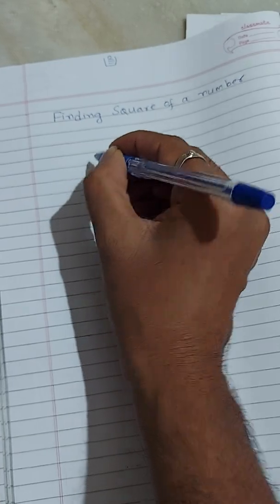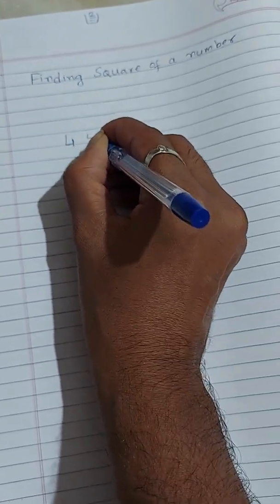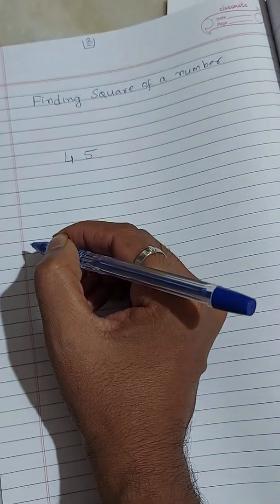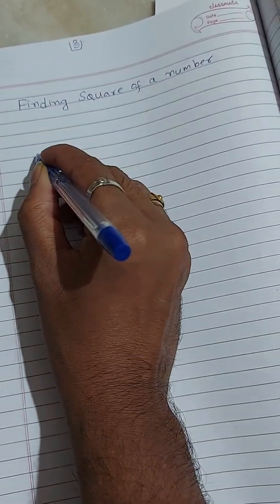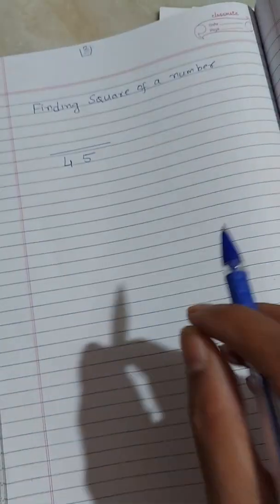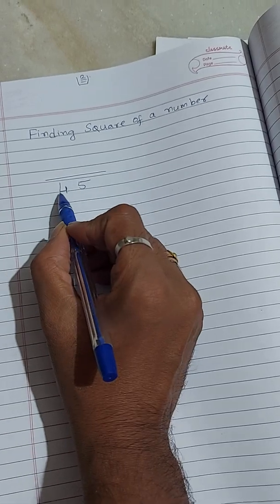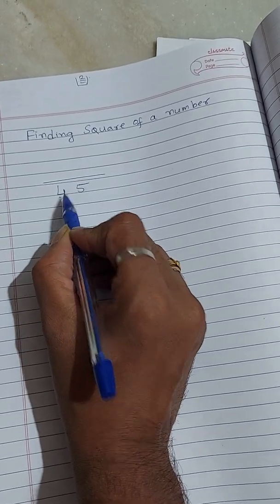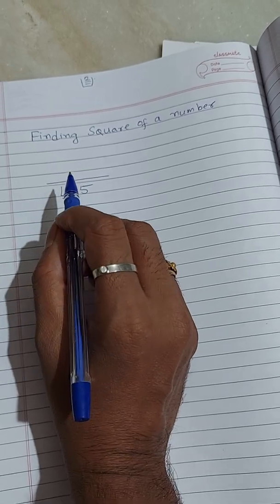So now let us take an example. Let us take a number like 45. I want to find out the square of 45. So what do I do? First he says Antya Vargaha. The last digit is actually 4 here. So take the square of 4.